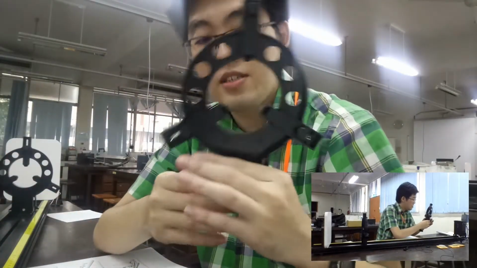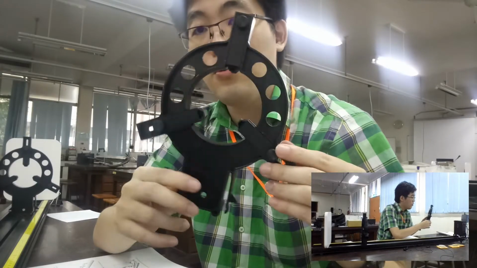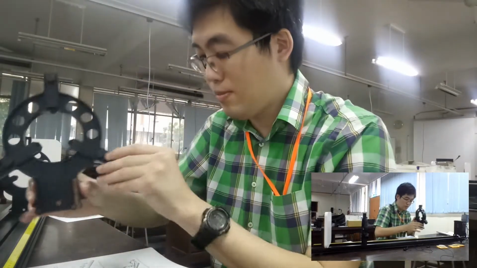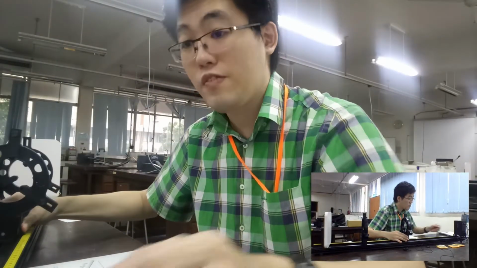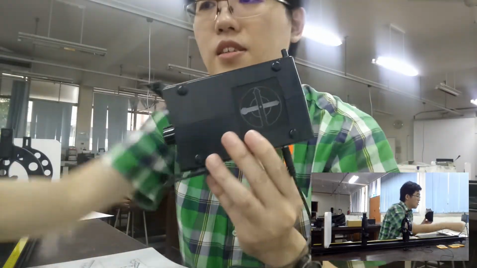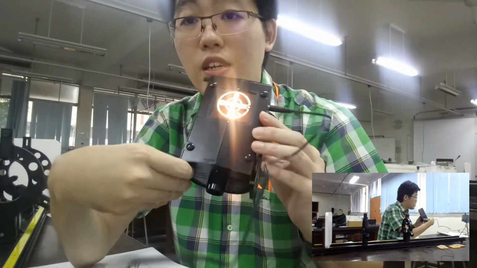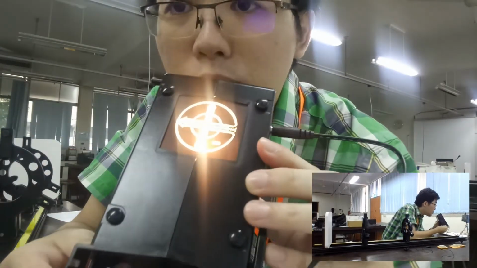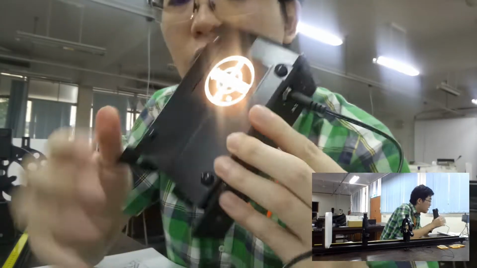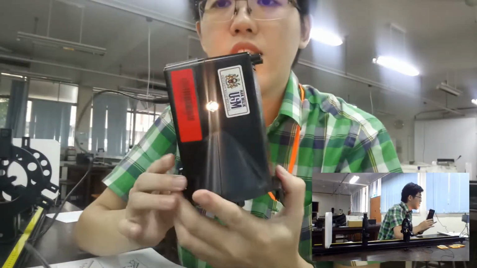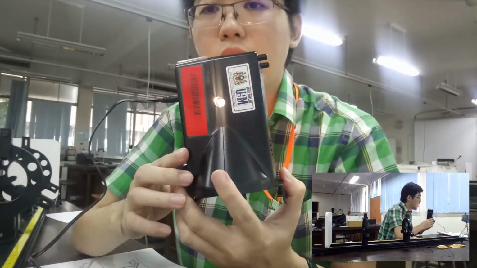We also have the lens holders, which are for holding the lenses. I'll talk about this a little bit more in a while. We have the light source, which I'm going to show you here. This is the light source. When I turn it on, there is going to be a shade, a cross arrow, and on the other side there's also something like this.